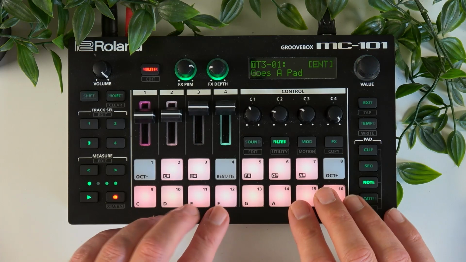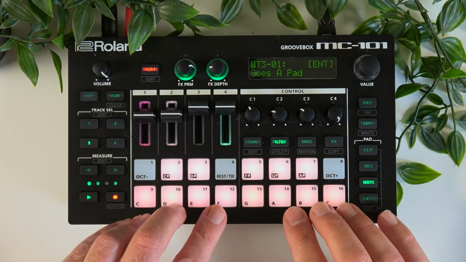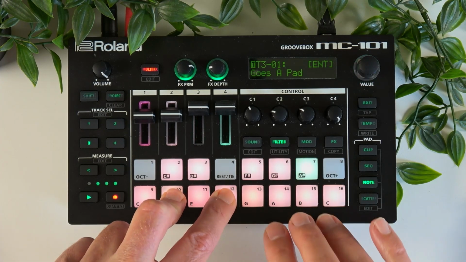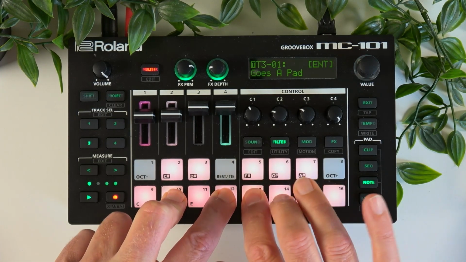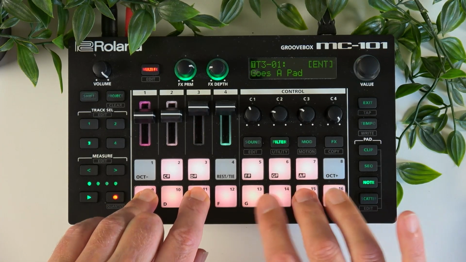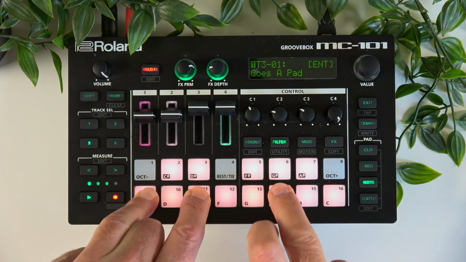2, 3, and a 1, 2, 3, 4. Oh. I noticed the quantization was off on the bass. Let's listen. Yep.